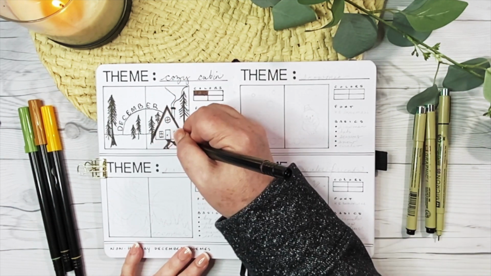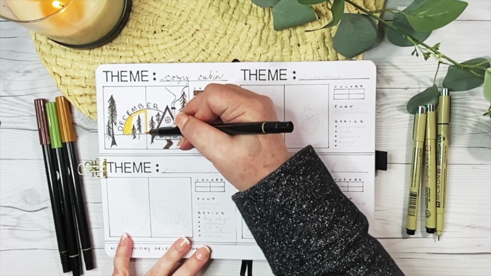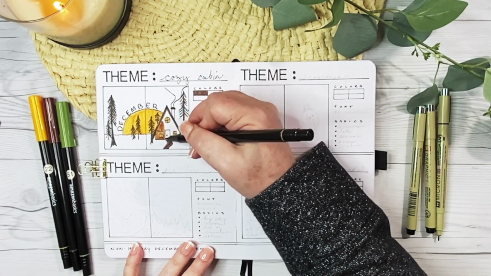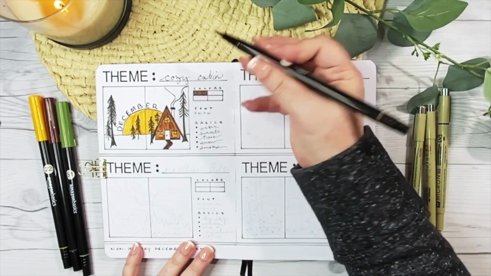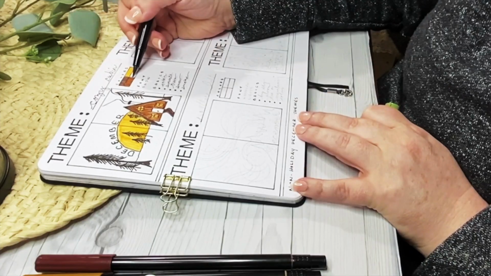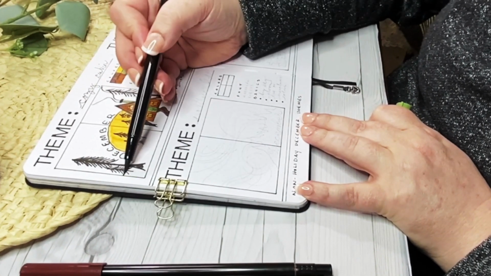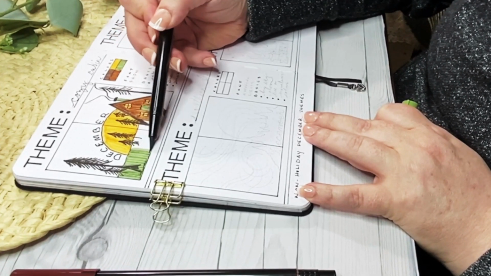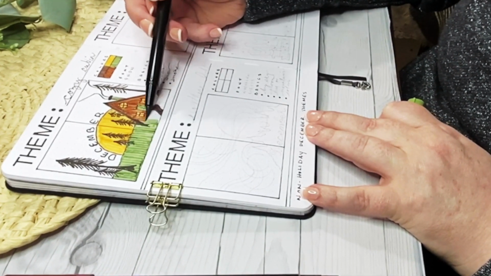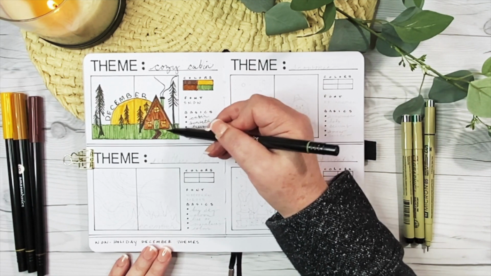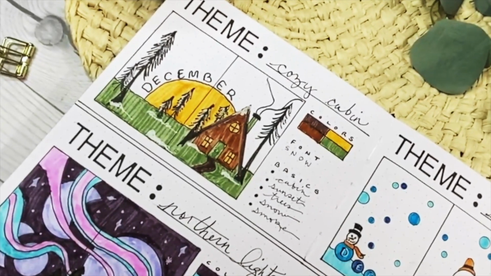For the color palette, I chose earthy colors, a yellow gold, green, and 2 different browns. For the design of the cabin itself, I went with an A-frame cabin in the woods in front of a sunset, and I mostly went with this because a triangle-shaped cabin is simply easier to draw. In the end, I also added some touches of snow at the base of the structures with a white gel pen.